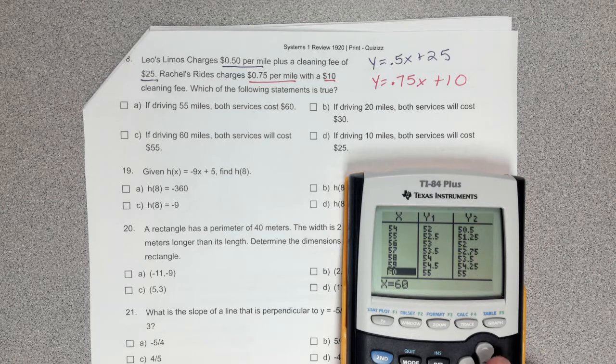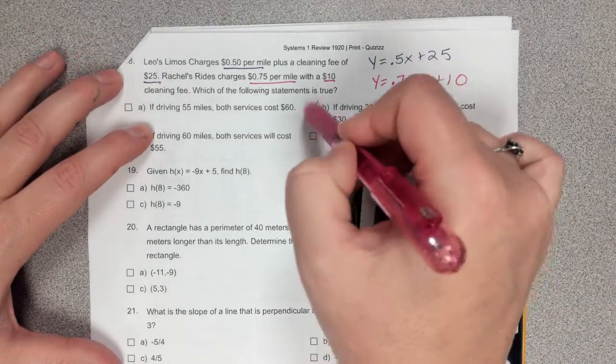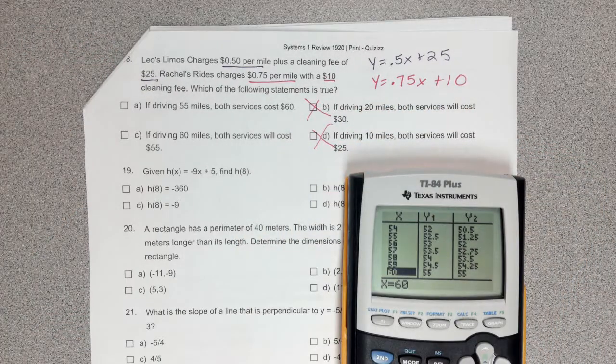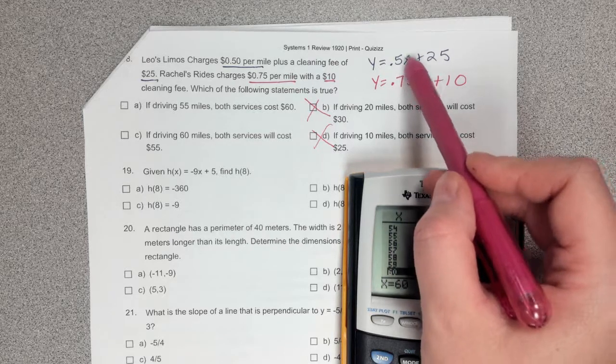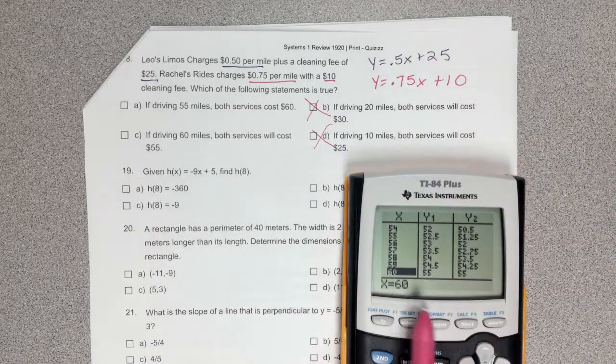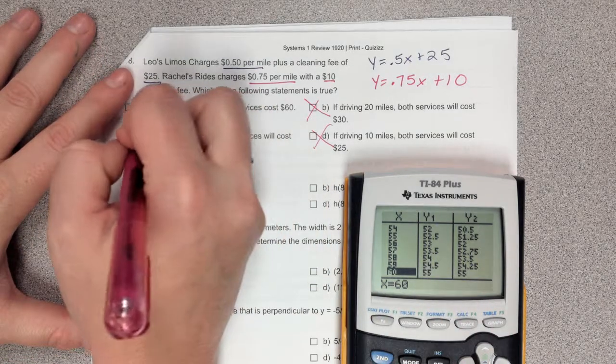There we go. 60, 55. Now that's my ordered pair. 60, 55. So I can go ahead and eliminate B and D. They're gone. But now I need to figure out what was my X and what was my Y. And if you remember back a couple of questions, we said X was our miles, right? So that means 60 miles is going to cost me $55.